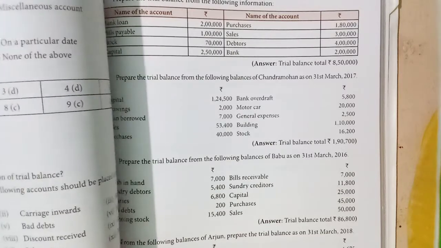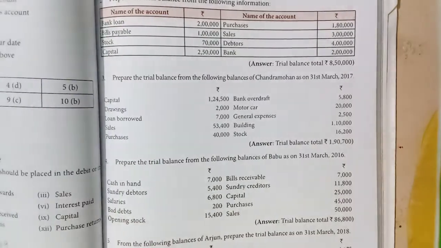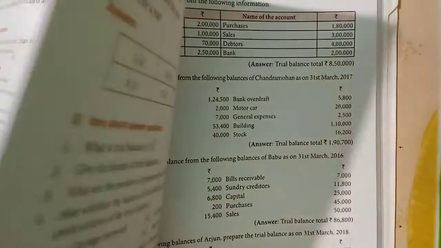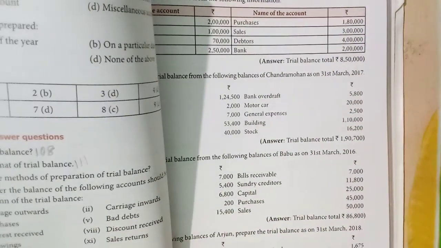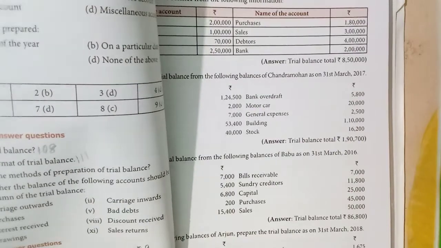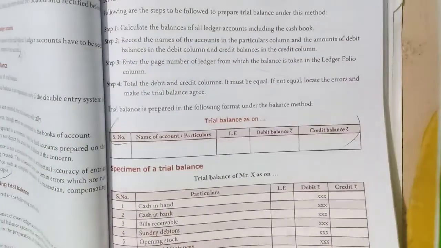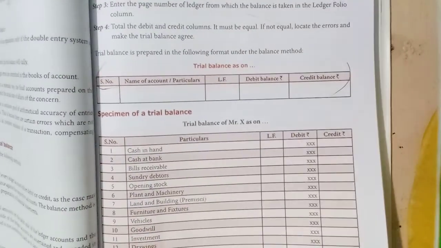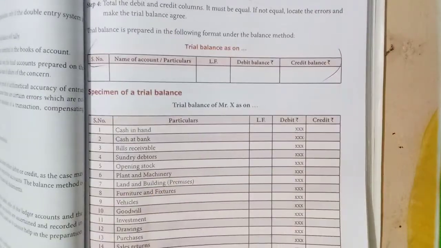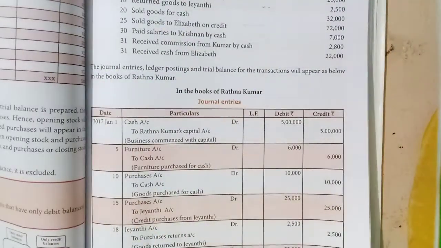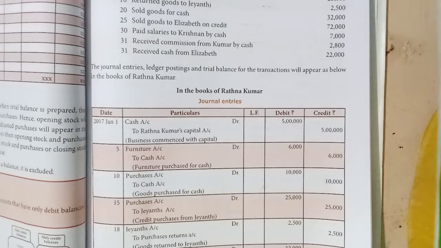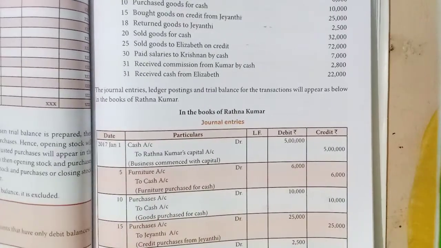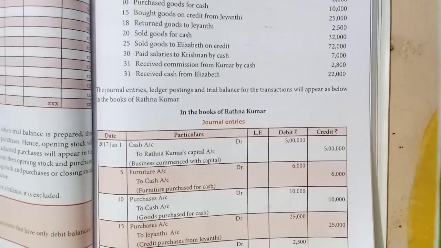Then this one: trial balance is only a prima facie evidence of the arithmetical accuracy of records. Do you agree with the statement? Give reason. That is in the limitations, the 5th point. Mark that one and study the specimen of a trial balance. Which balance? All these are debit balances. Up to wages are debit balances, the remaining are credit balances. If you study this, it will be easy for you to do problems.